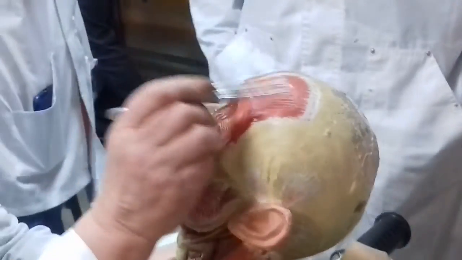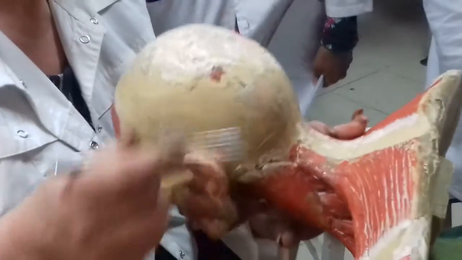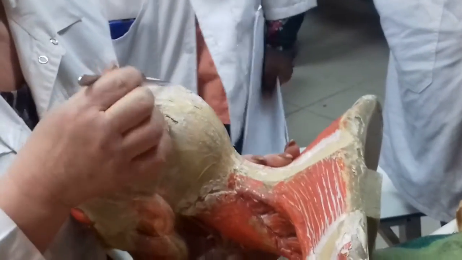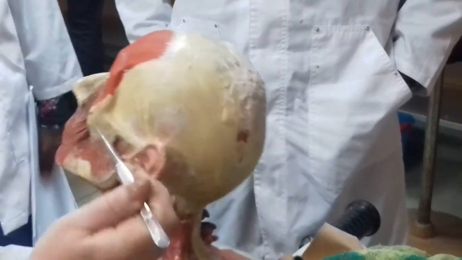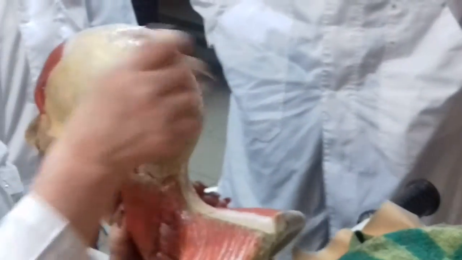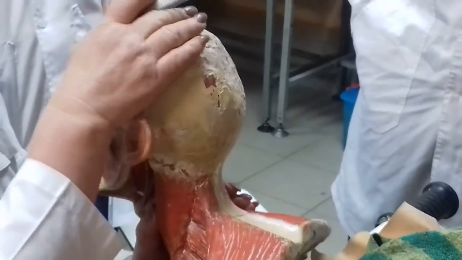Epicranius. Frontal belly of the epicranius. This is occipital belly of the epicranius, only here. Do you see? Epicranial aponeurosis. Do you see the frontal belly, auricle muscles, and occipital belly complete, and do the epicranial cap?